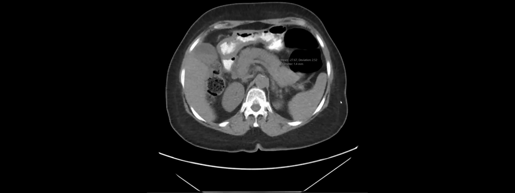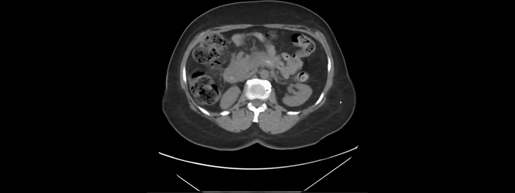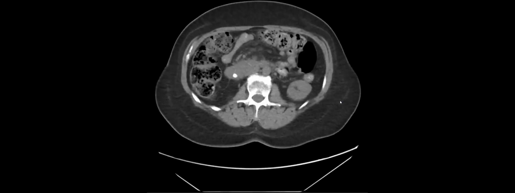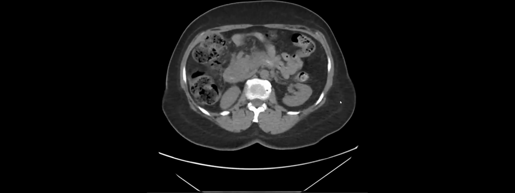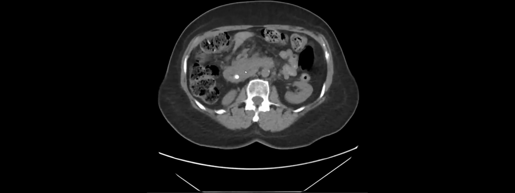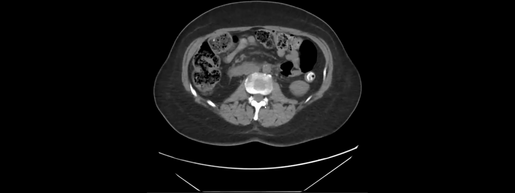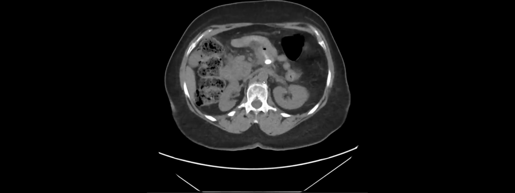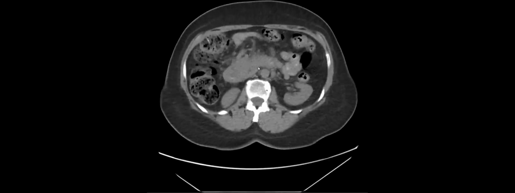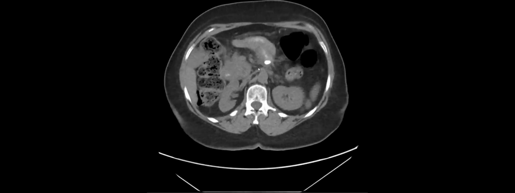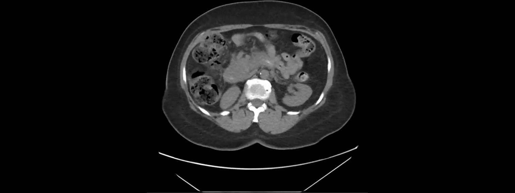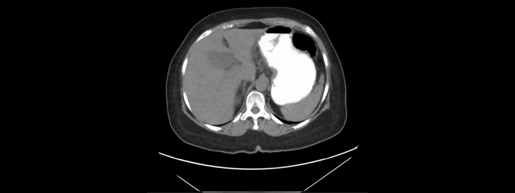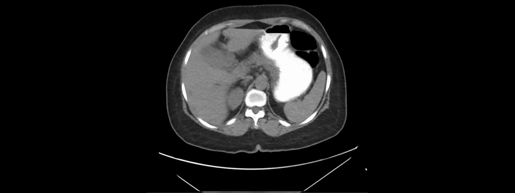There is loss of fat plane with the IVC. This area looks very bright. Yeah, good. And there's also, this is really, I think, hard because it's non-con, but there's just some fullness here, right? Yes. Liver, not that impressive, right? Yeah.